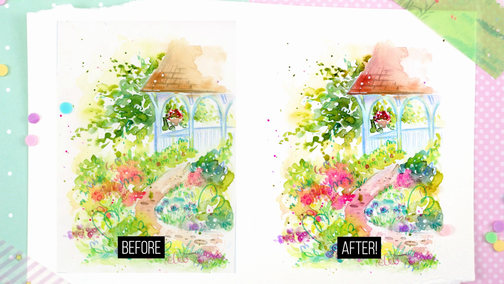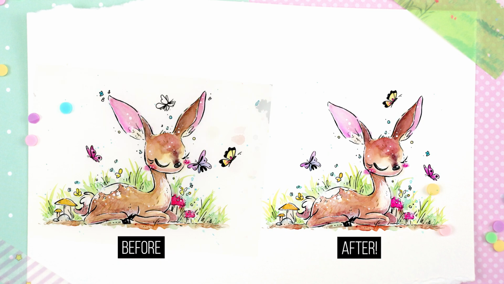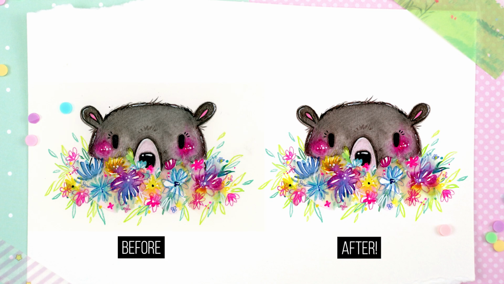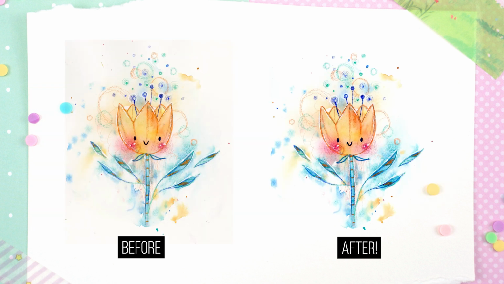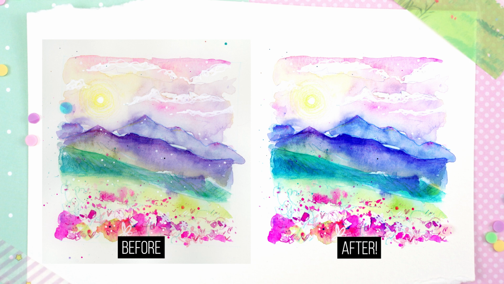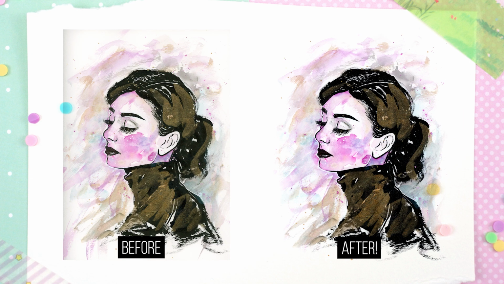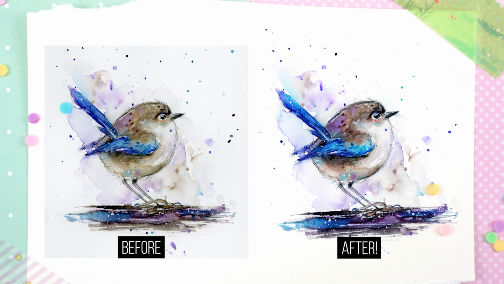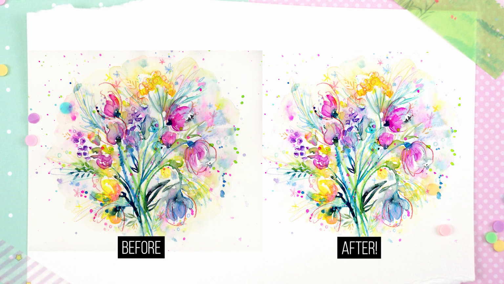So whether you want to make a print of your work or just put it online, we can fix your mistakes. Let me show you how. I've been using Photoshop to enhance my art and to fix mistakes for over 10 years. As you can see in these pieces, it doesn't have to be big mistakes, it can be tiny ones, or it can be big ones as well.